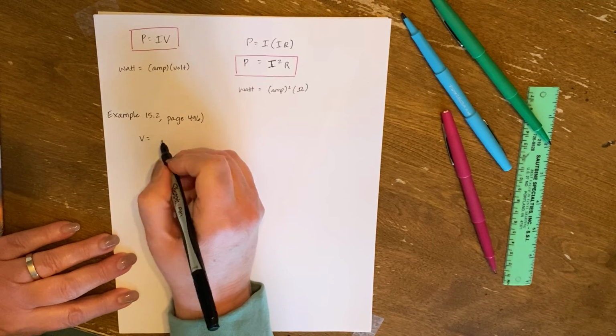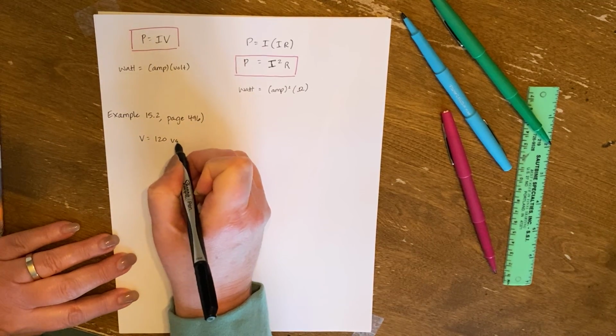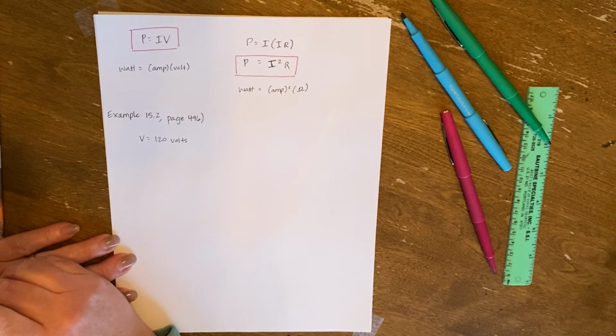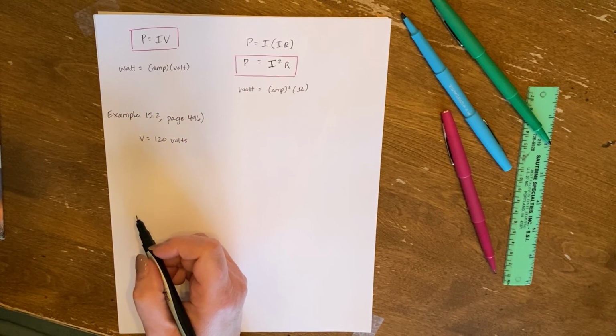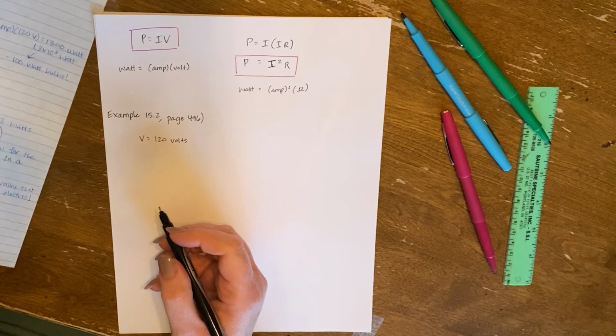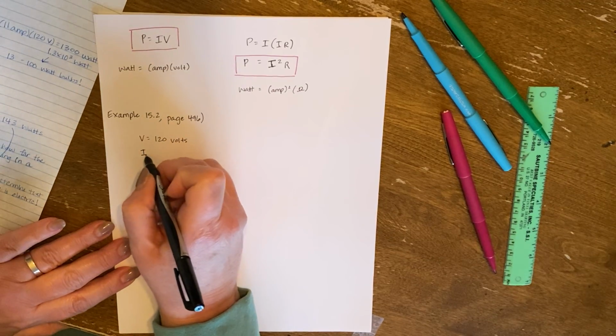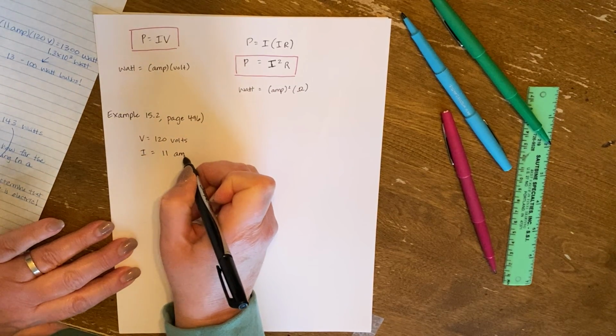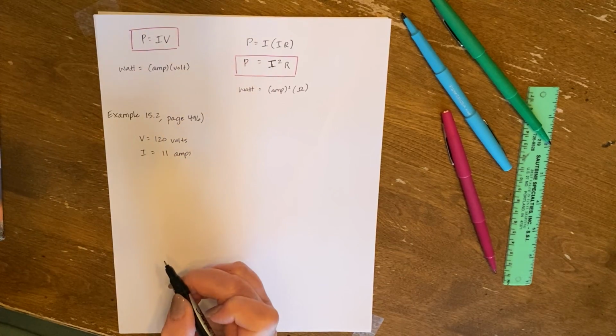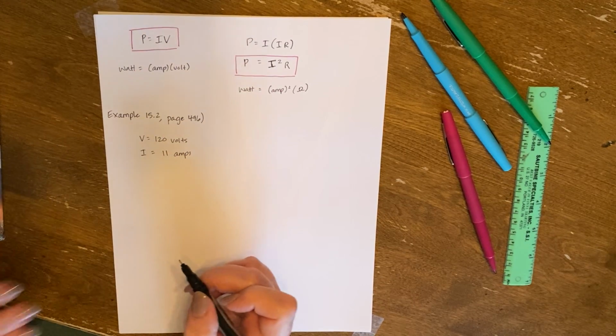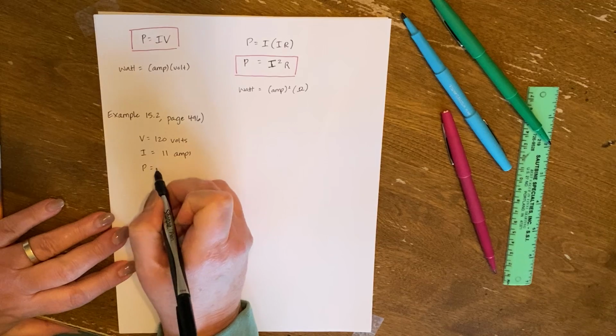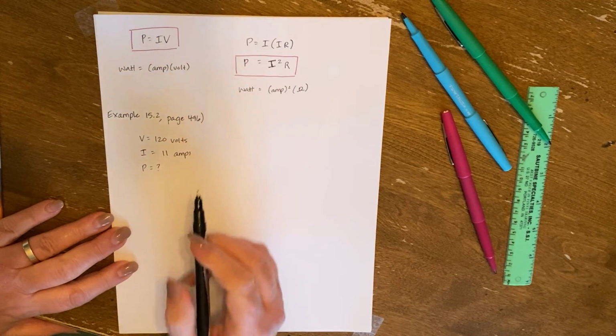So our voltage is 120 volts, and it draws 11 amps of current. So our I is 11 amps. The question is: how much power does it use? So we need to solve for power.